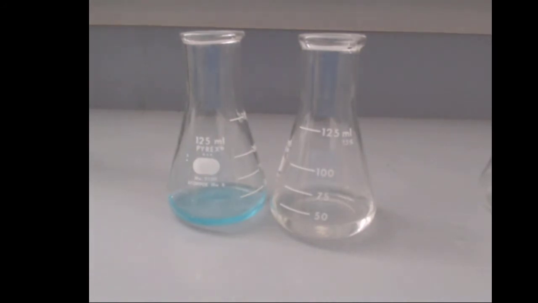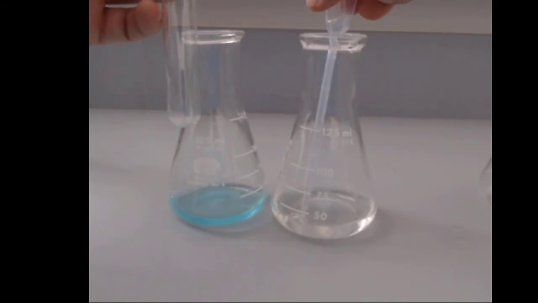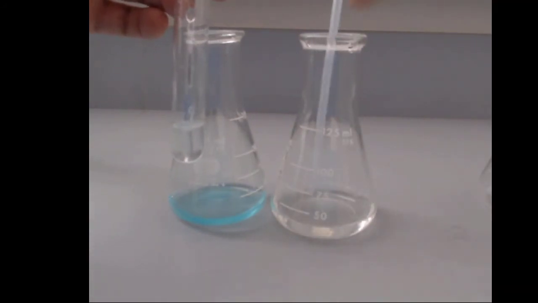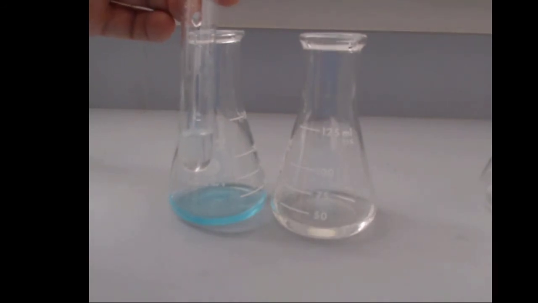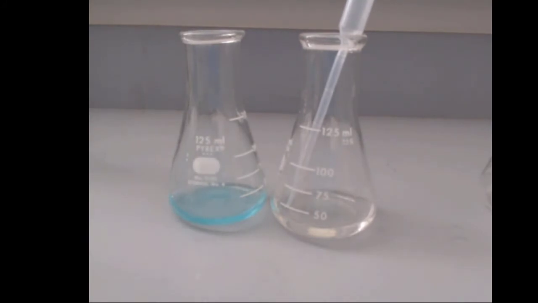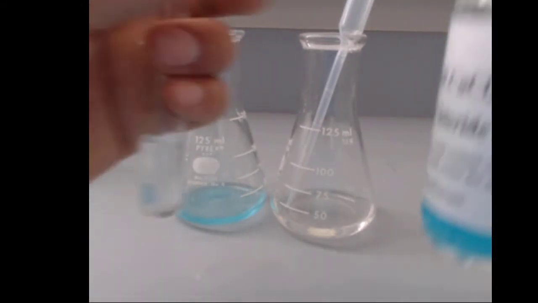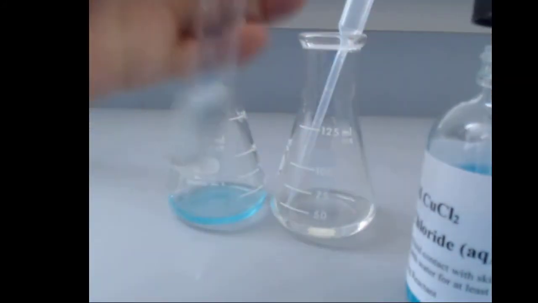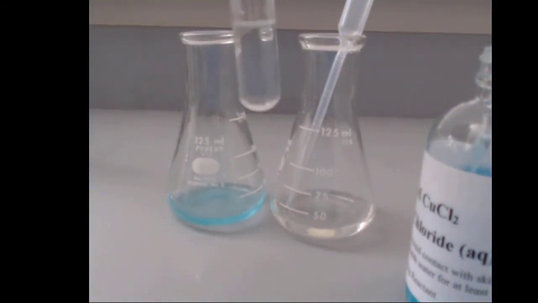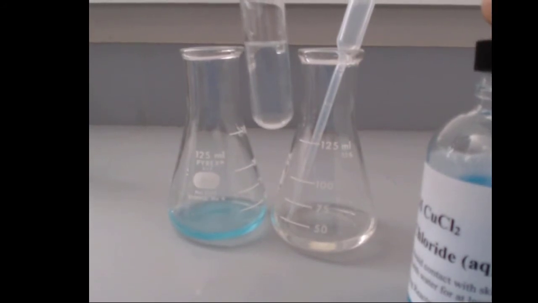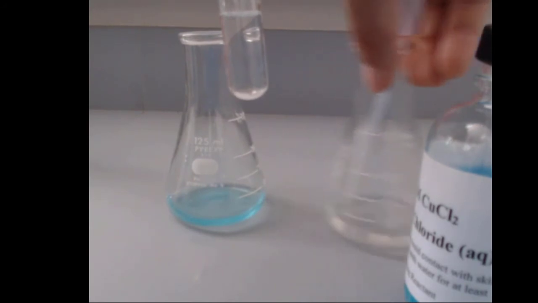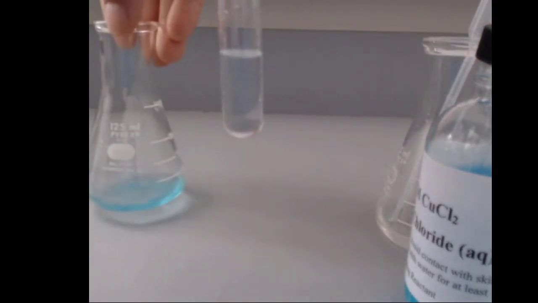We can do the same type of analysis with our other solution. So, first thing I'm going to do, I'm just going to jump to the one that I think is going to be interesting. And to the solution, I'm going to add copper ions. Mostly because of the color, I think that there is excess sodium phosphate.